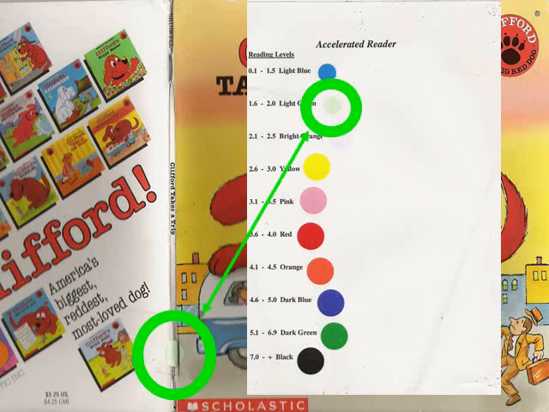You can see that the green relates to the level of 1.6 to 2.0. Now that's first grade 6th month to second grade start, the 0 month. So light green is really where we'd like to see them coming in at, about light green, bright orange, as far as AR. Now AR is a program where they get a book.